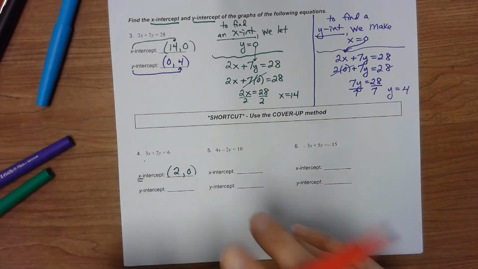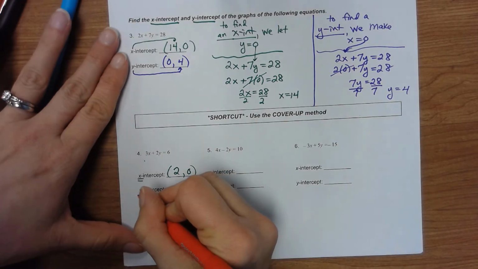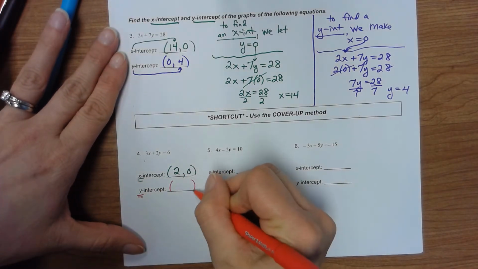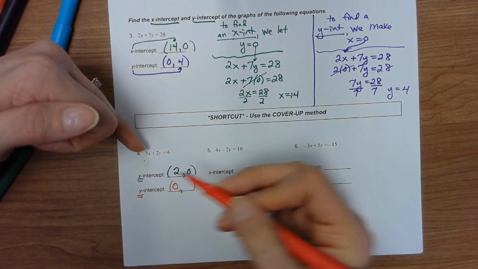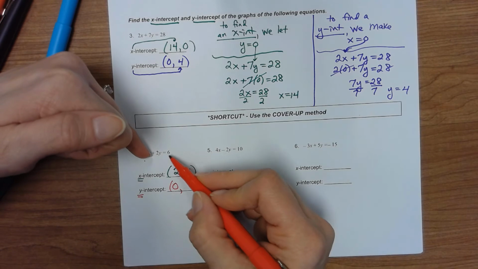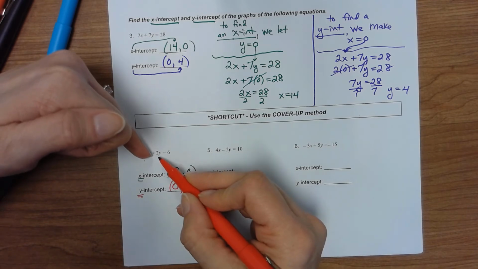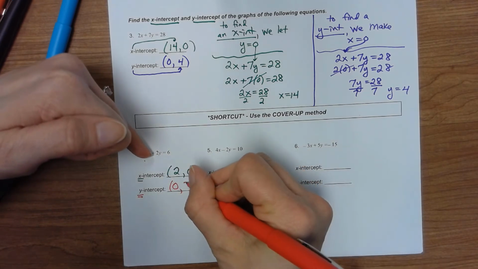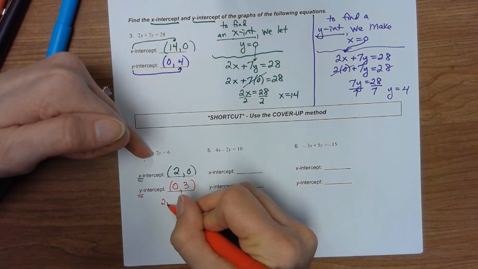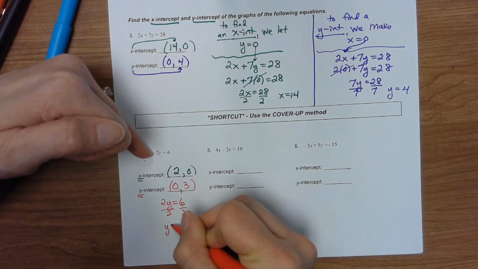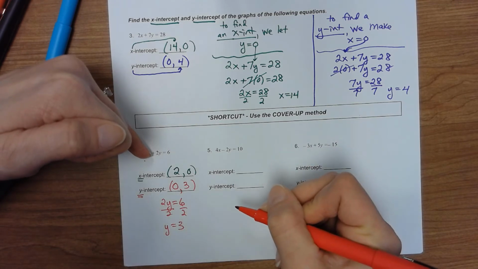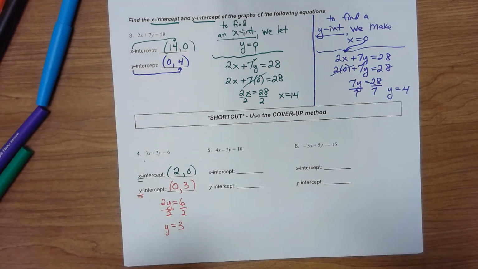Let's take a look at the y-intercept. For the y-intercept, I'm going to zero out x. X, I'm going to zero you out. Can anyone tell me what the y value needs to be? Yeah, 3. 2 times y equals 6. Divide by 2 and you get a 3. This is going to be really fun.